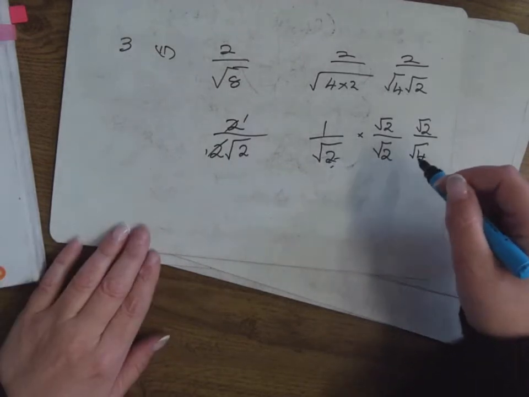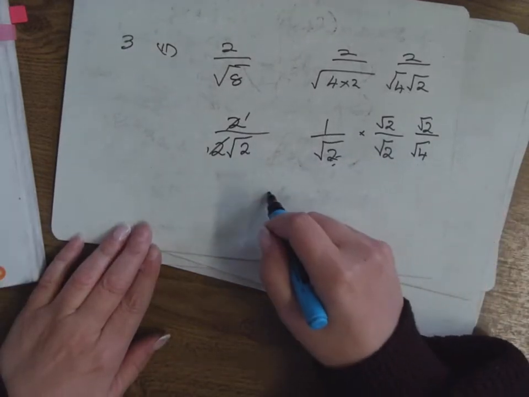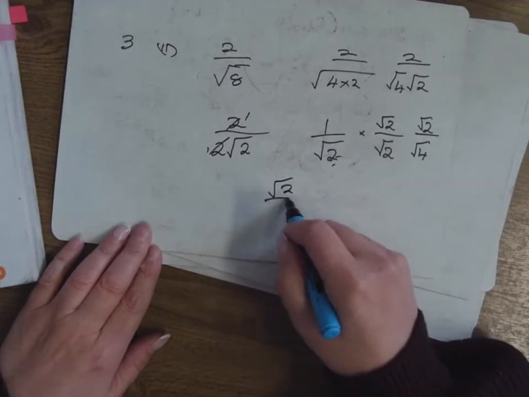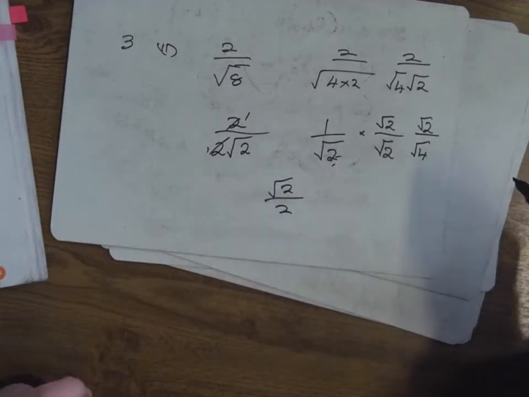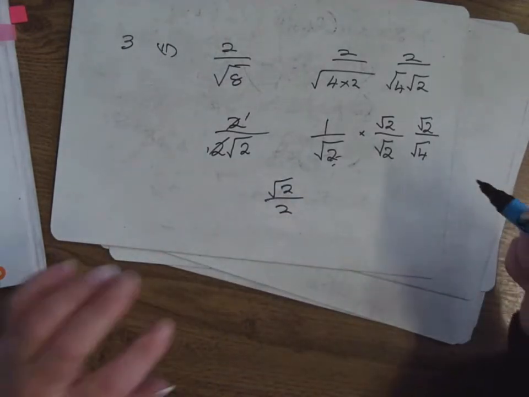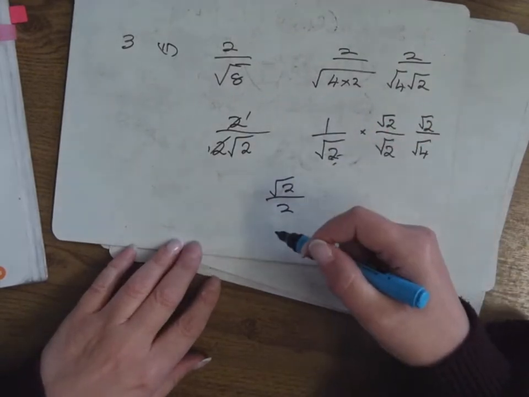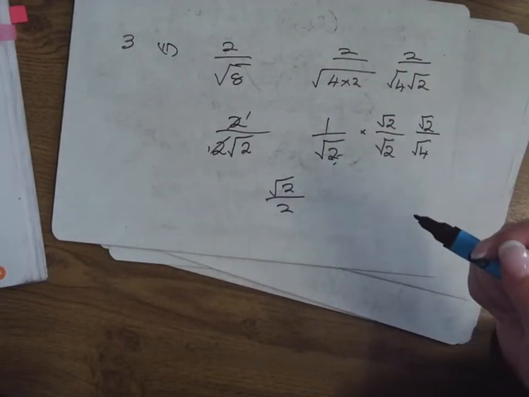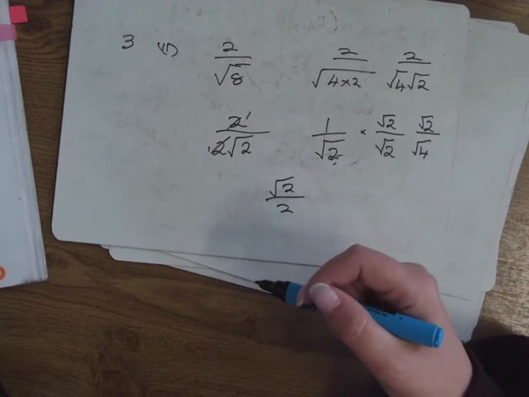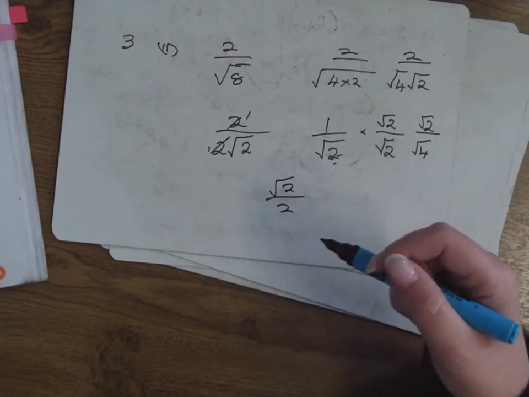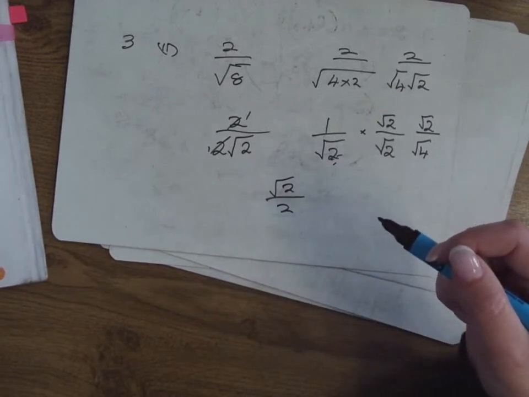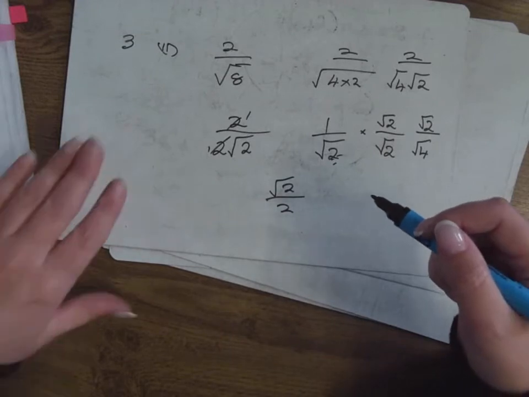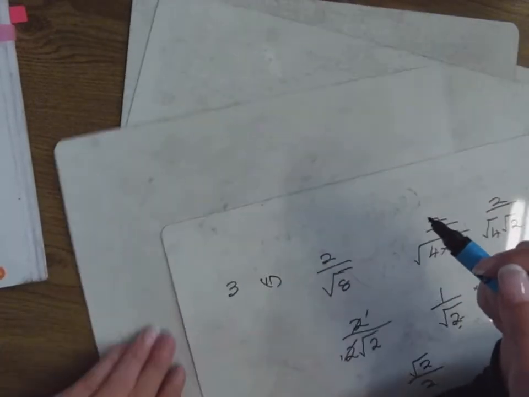You can put the answer under the square root sign. So that's root 2 over 2. Okay, right? Is that right? So 1 over root 2 and root 2 over 2 are the exact same thing. Right? Are we okay? Right. Someone asked me for number 9, yeah?